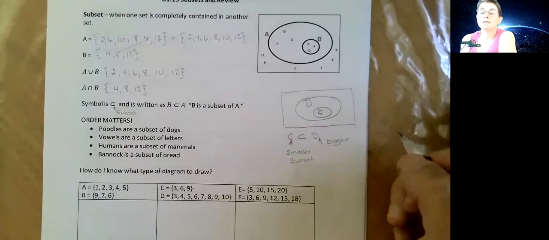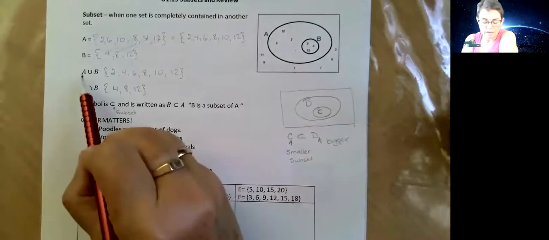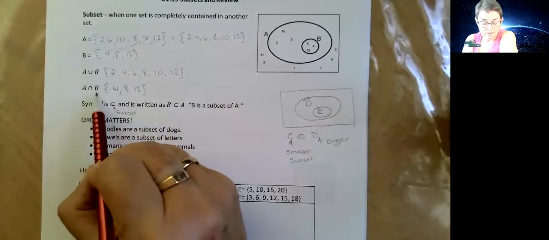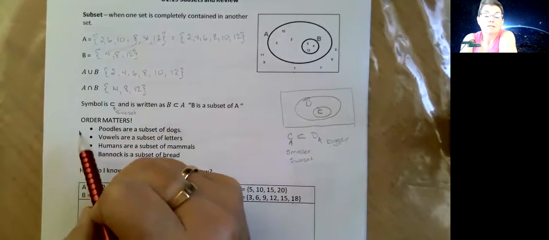So order does matter on this. Remember when we talked about intersections and unions, order doesn't matter. All right, so I guess I wanted to emphasize that.